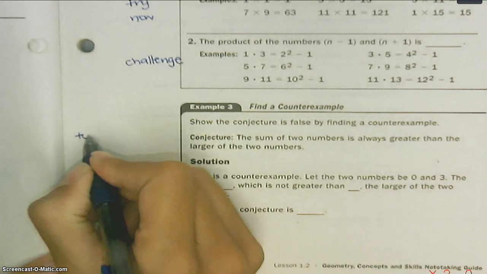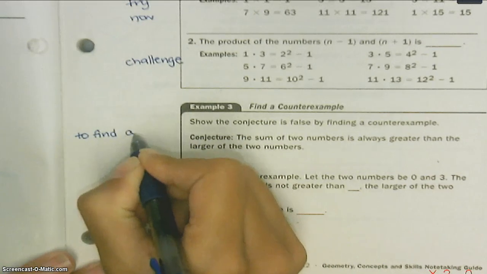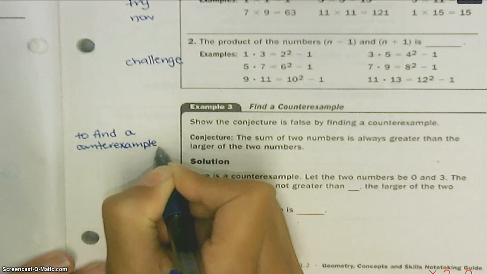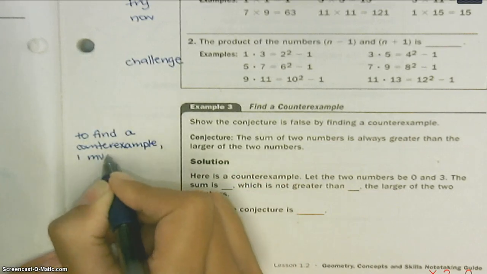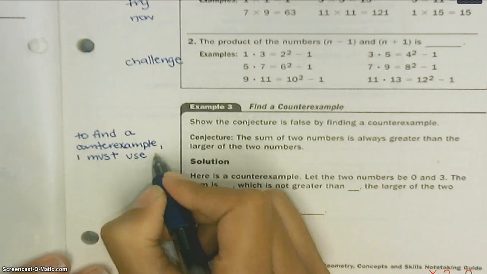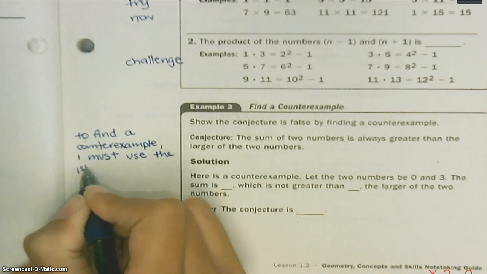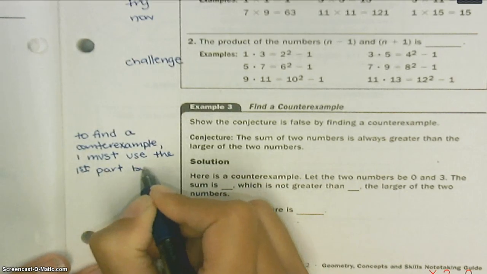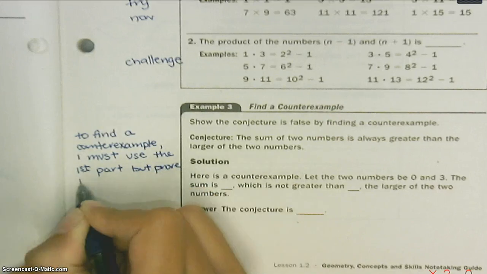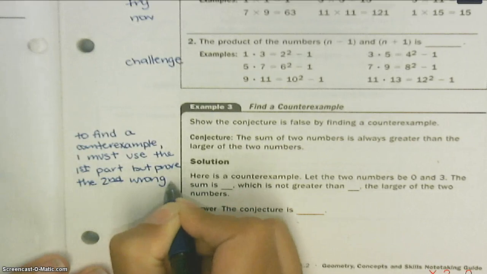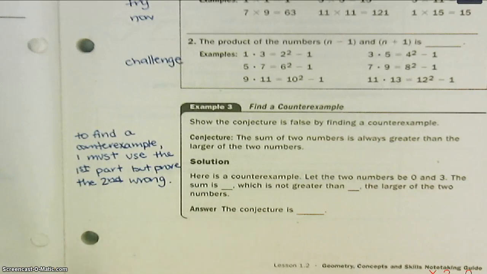So I want you to write, to find a counterexample, I must use the first statement, or the first part, but prove the second wrong. And I'll show you exactly what that means, but this is really important to write down because we're going to use that a lot.